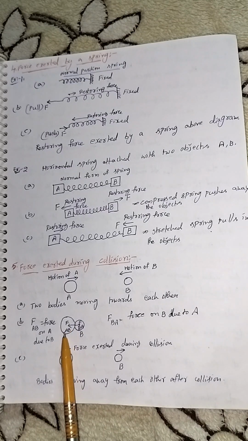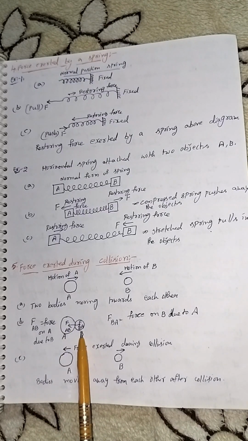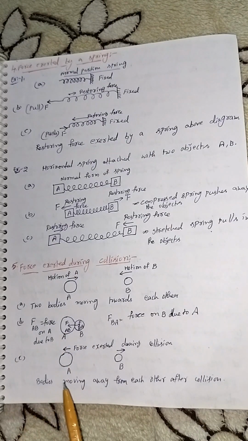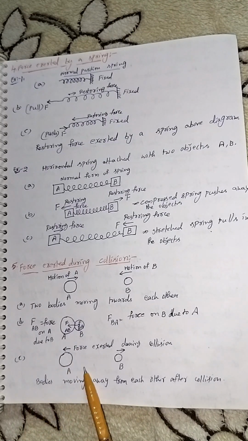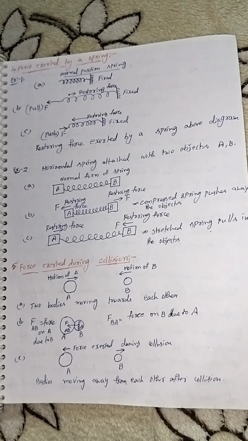FAB means force on A due to B. FBA means force on B due to A. In the last case, after the collision, what will happen? The two bodies move away from each other after collision. So this is the force exerted during collision.